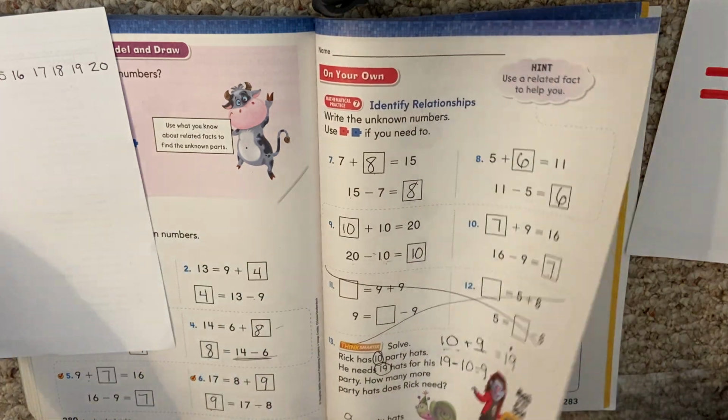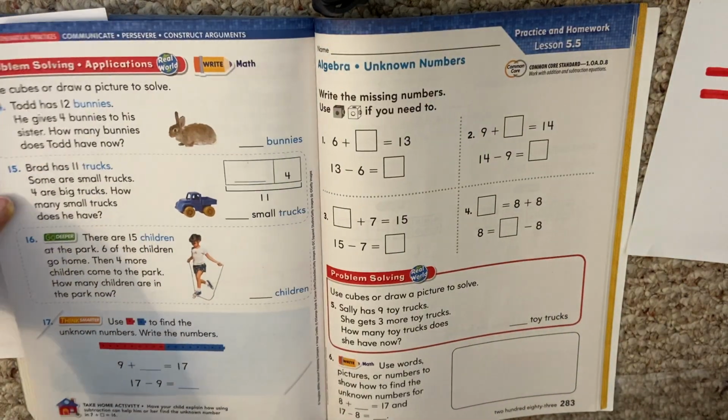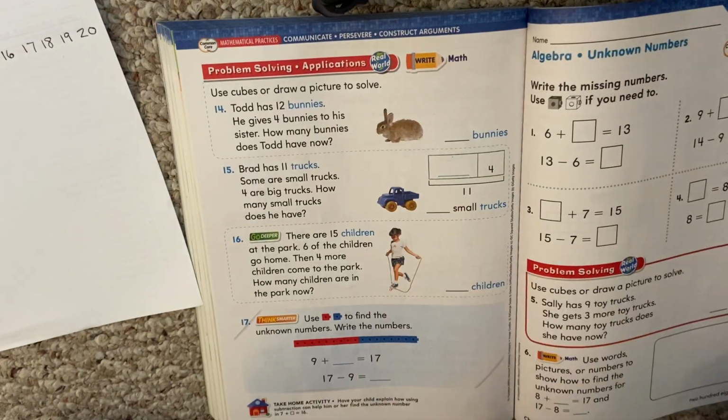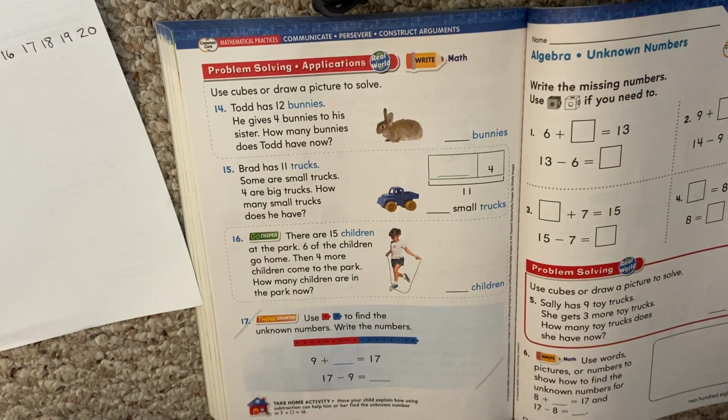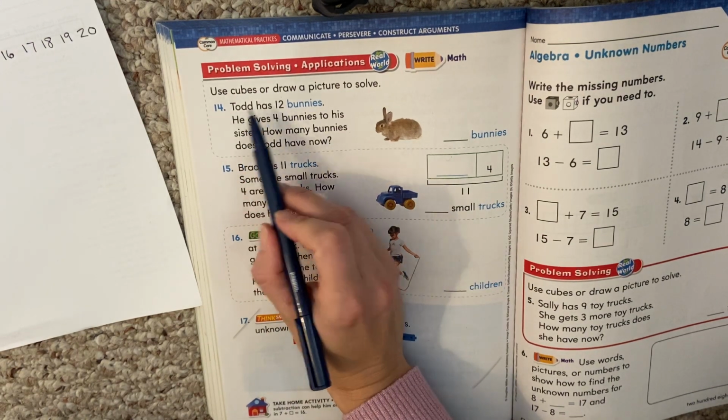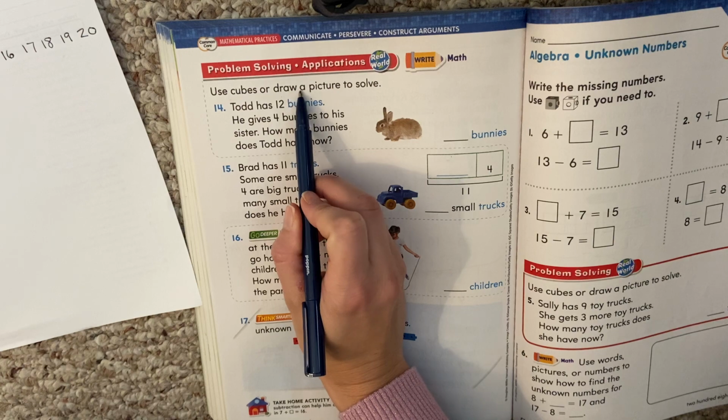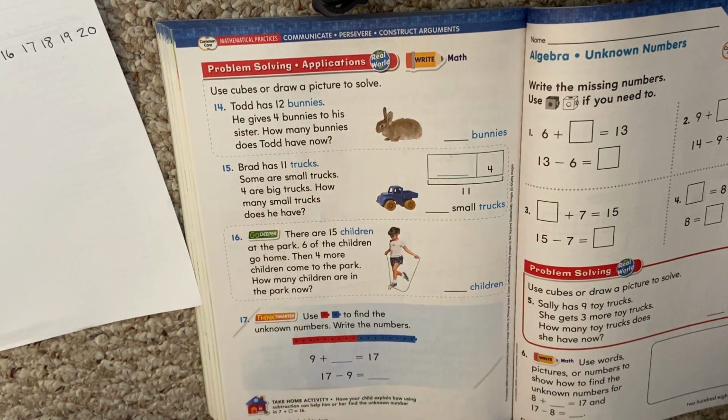If you need to pause, you can. If not, we're going to turn the page. All right. On the back, we have some word problems. All right. Todd, well, it says use cubes or draw a picture to solve. So we're going to do some picture drawing, okay?